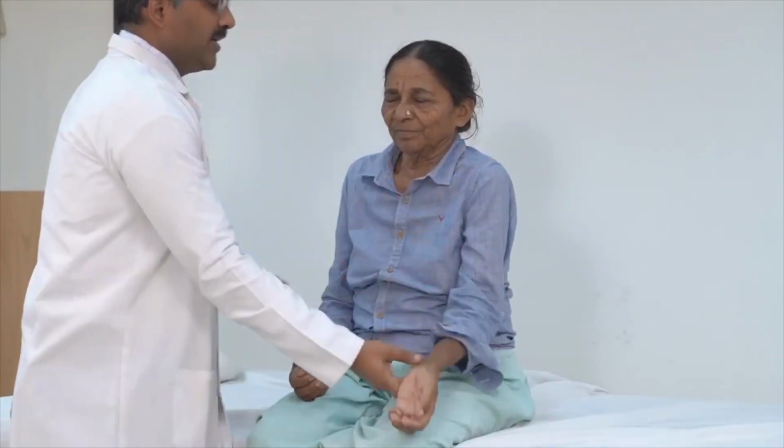She can't do that. On both the sides elbow extension is 4 minus. But without resistance she can do it.